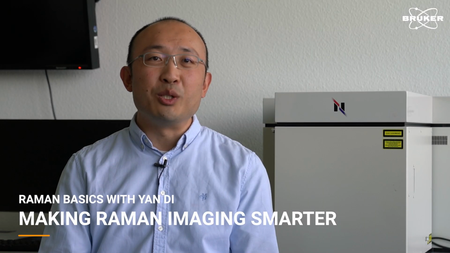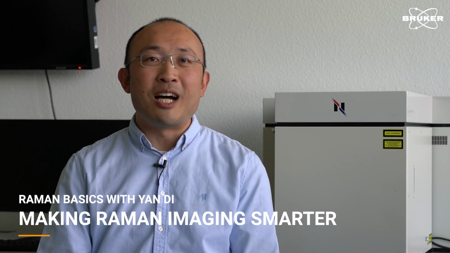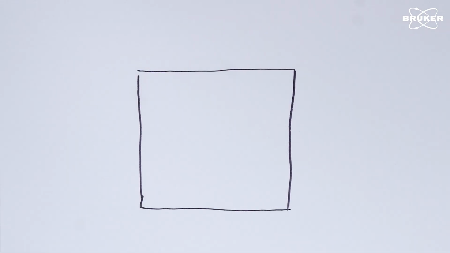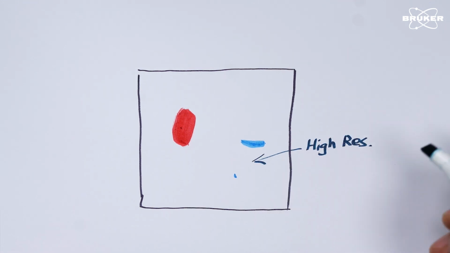In our previous videos, we explored ways to speed up Raman imaging by reducing the time needed for each measurement point. Today, let's talk about a different approach: cutting down the number of points we measure in the first place. When you are doing research, some areas of your sample are critical, where you need a small step size and high-resolution imaging. Some spots, like empty parts of the substrate, might not even be worth measuring at all.